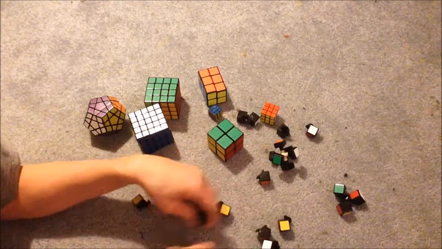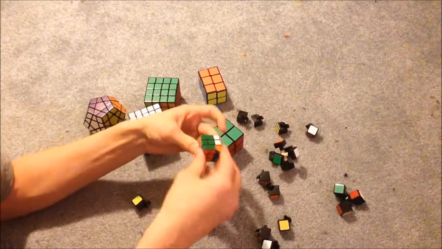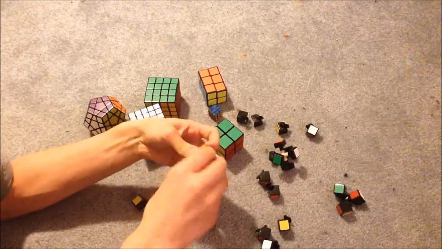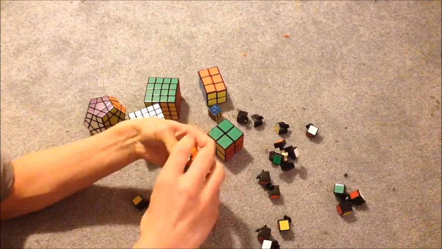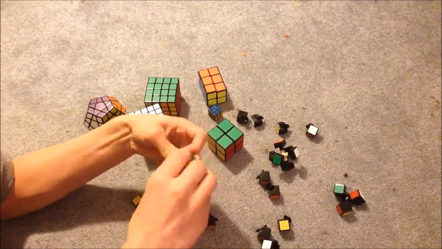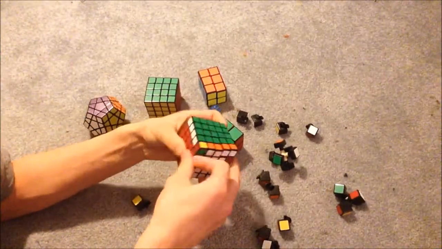Foreshadowing of a future video, just so you're aware. But that's pretty much it. Corner flipping move, not that hard to grasp. Obviously, if you write it down, you can take as much time as you need to memorize it, but you shouldn't need that much. It's not that hard of a concept to grasp.